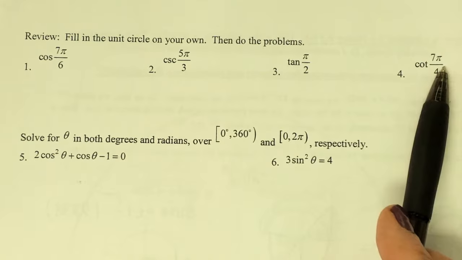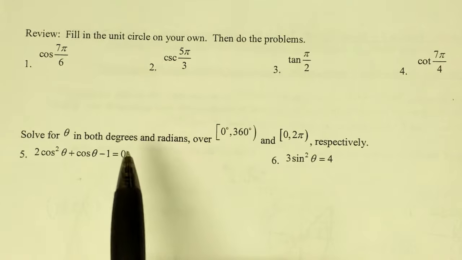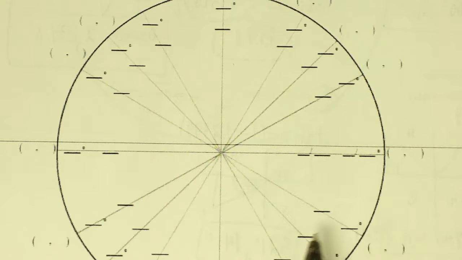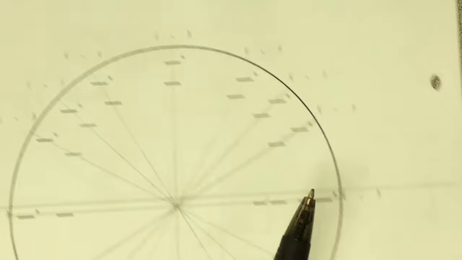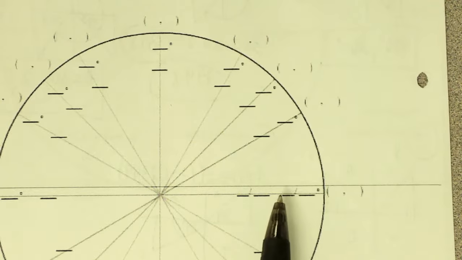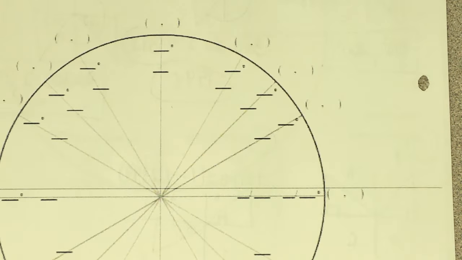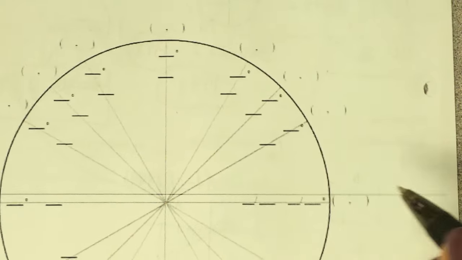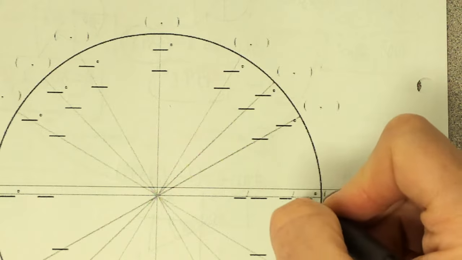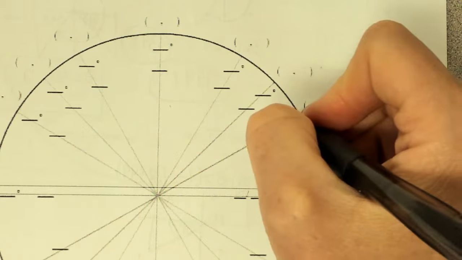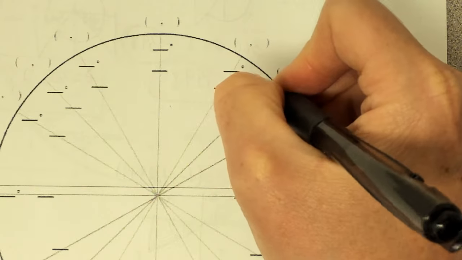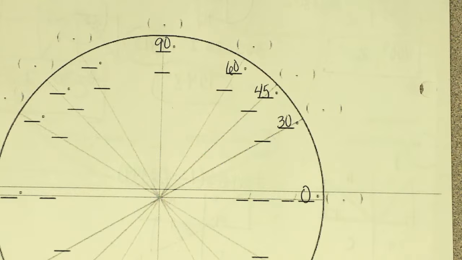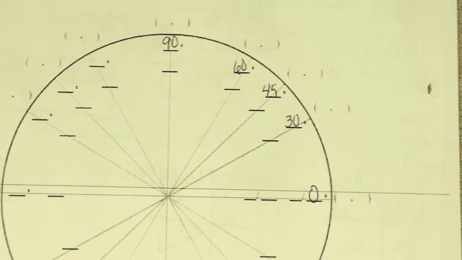The first four are just review, and I'm going to have you do those in just a minute. If you need to, you can practice filling in this unit circle. I'm going to do the first quadrant with you, but do you guys think you can fill in the whole thing on your own? Some people say no. Okay. Well, the way that you should start this, guys, is start with the degrees. So I should know this is 0 degrees, this is 30 degrees, 45 degrees, 60 degrees, 90 degrees. I always like to start with the degrees. I think that's the easiest way.